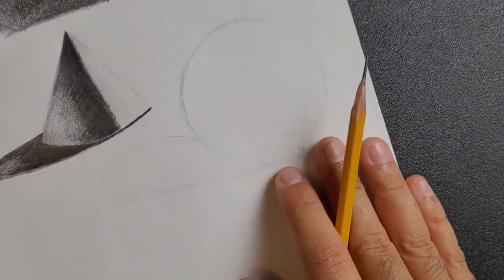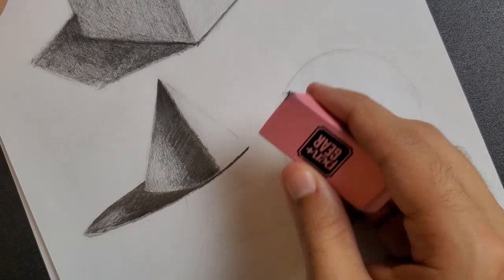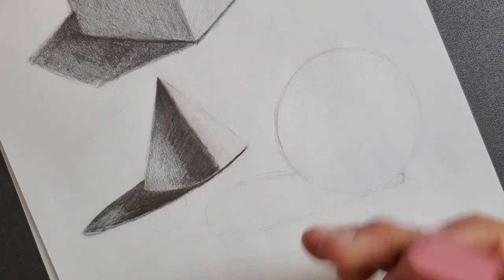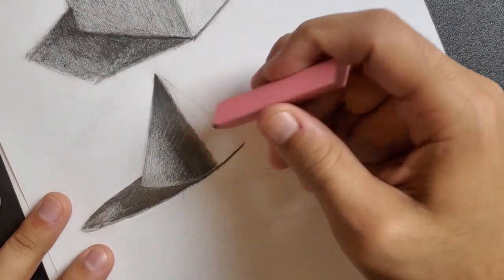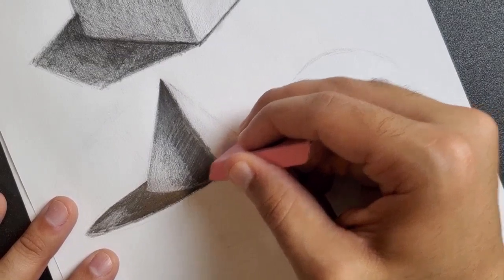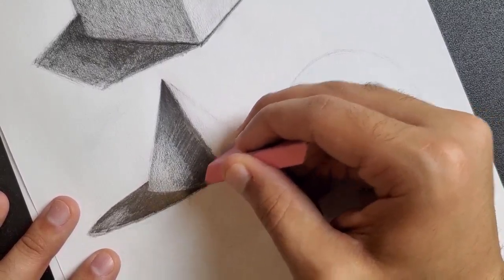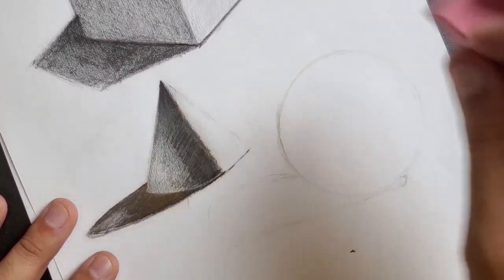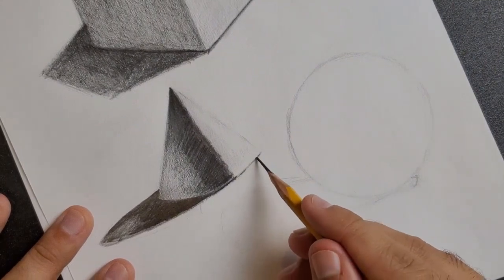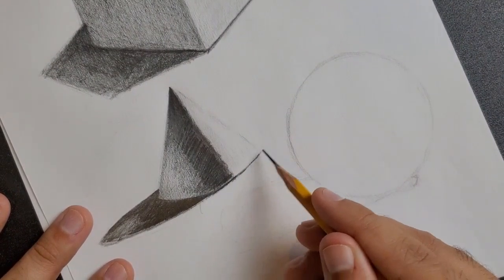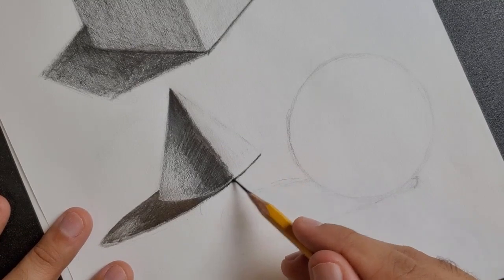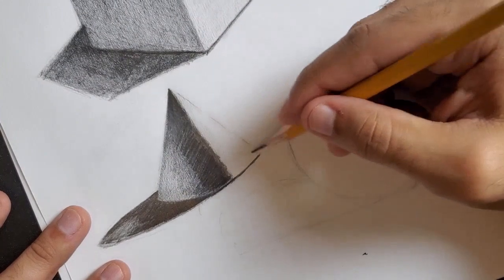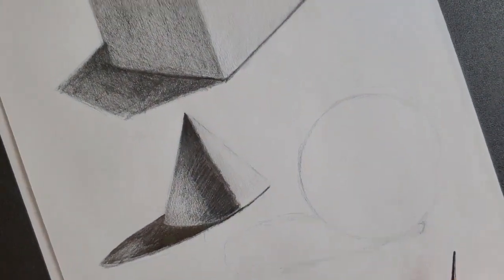And that's it for the cone, you guys. See, this is bugging me a bit because this should be curved like this, and maybe it's a little bit too wide. So I'm just going to take away a little bit, and then I'll go back and touch it up. That's it for the cone.